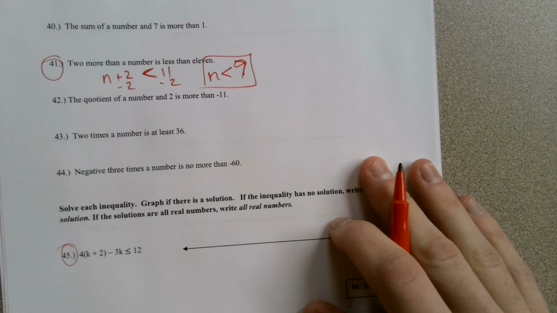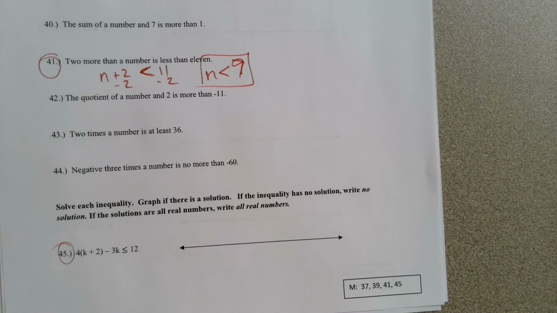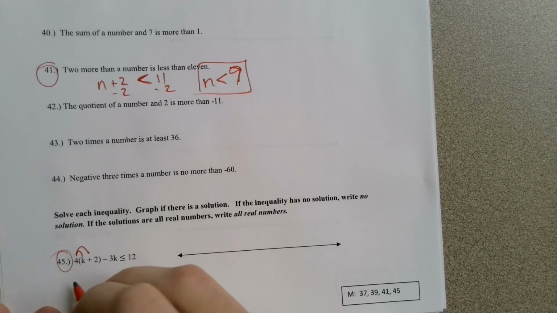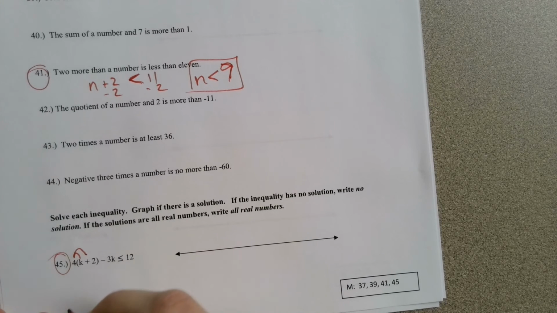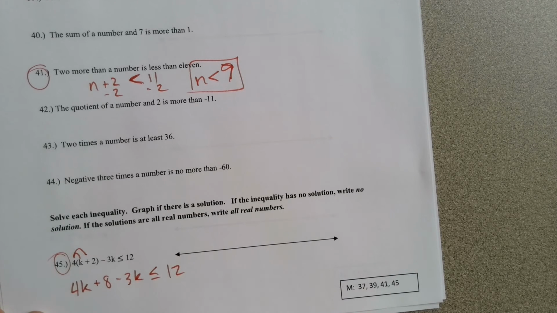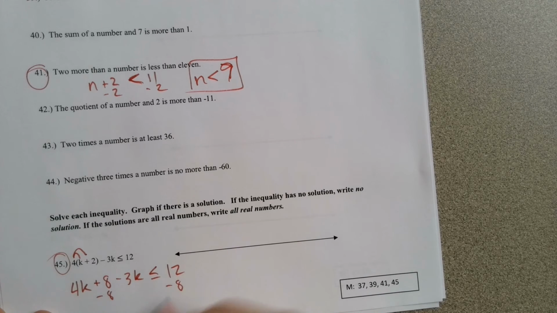On to 49. We're graphing and have a little bit of extra work here. These are some of the toughest ones on this quiz and study guide as well. Our first step here is going to be to simplify this. From there, we're going to graph it. We have a lot sitting on this side, so we've got to simplify first. My first step, I'm going to do that multiplication. Follow those PEMDAS rules. I can't do anything inside the parentheses, and I have no exponents. So we get 4 times k is 4k plus 4 times 2, 8 minus 3k equals 12. Right away, I'm going to get rid of this 8 that's sitting in the middle because it's not attached to anything.